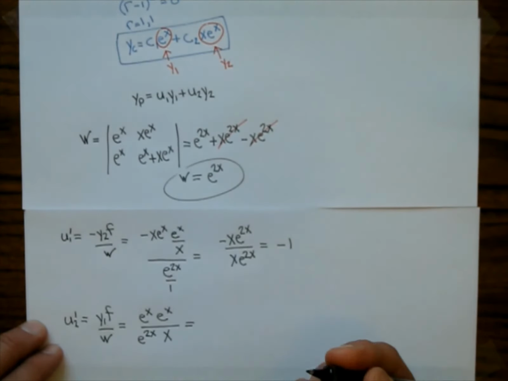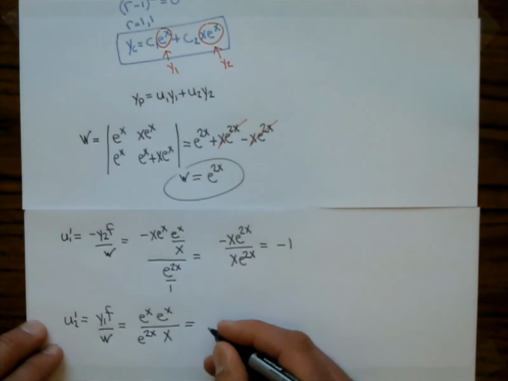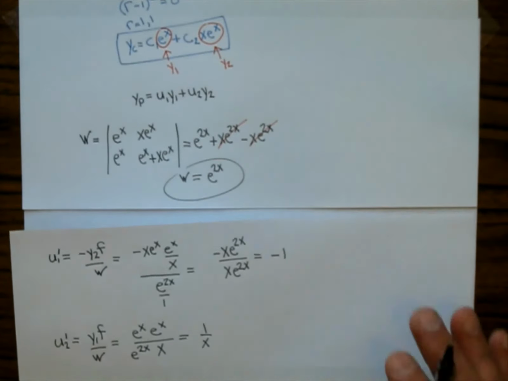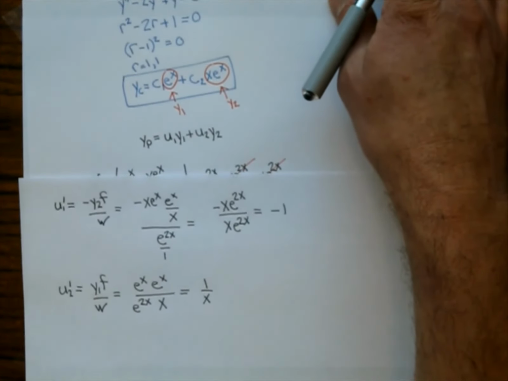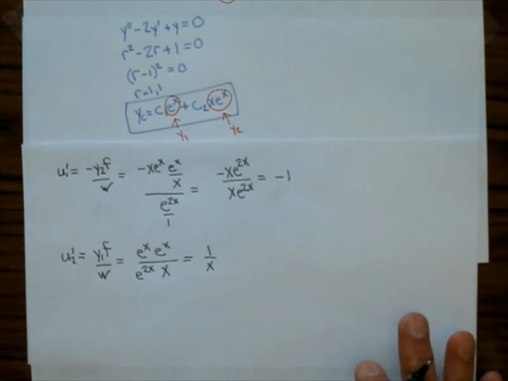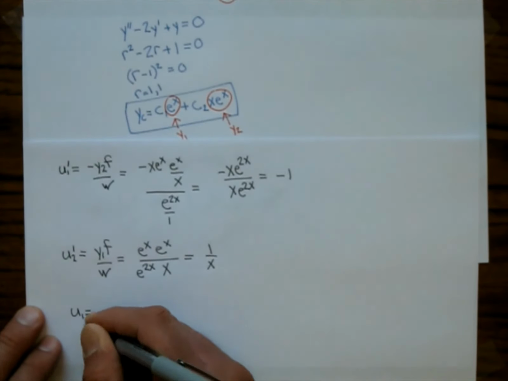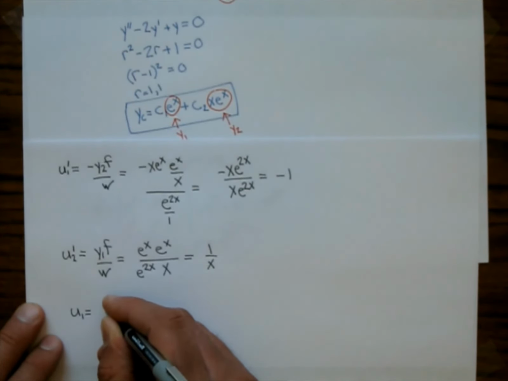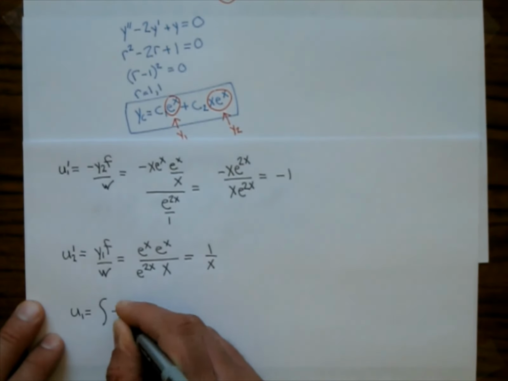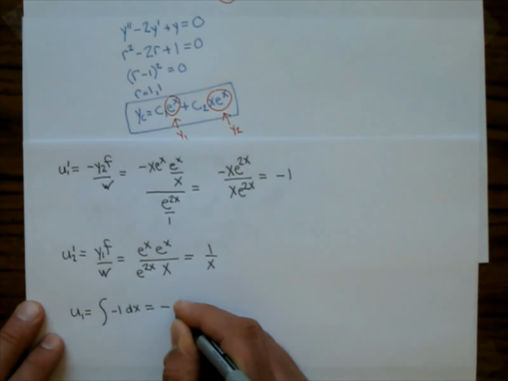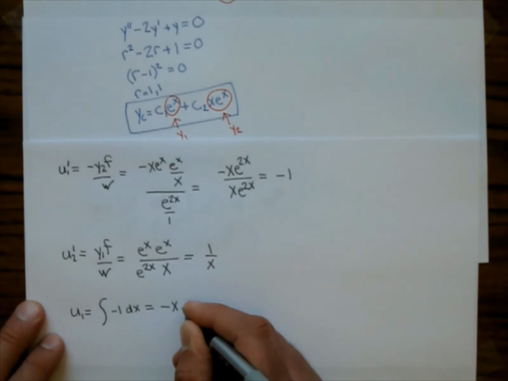the e's to the x's and the e to the 2x. That cancels. I'm going to have 1 over x. And so that gives me u1 prime and u2 prime. Okay, so what am I going to do with u1 prime and u2 prime? Well, that's step 7. Step 7 tells me that I must integrate those. So u1 equals the integral of negative 1 dx. So this is going to give me negative x plus c.